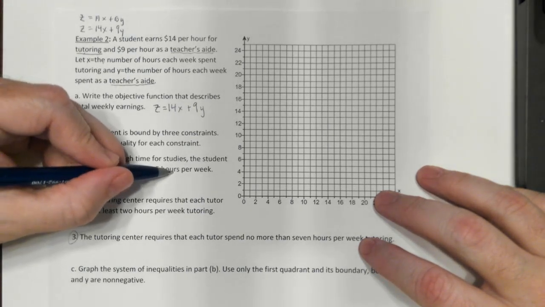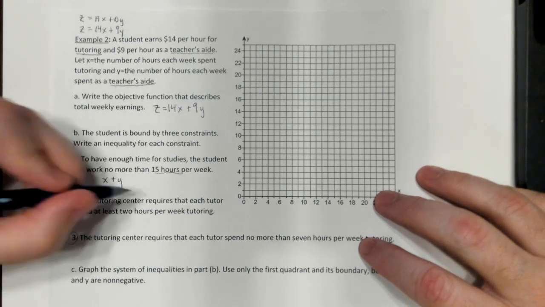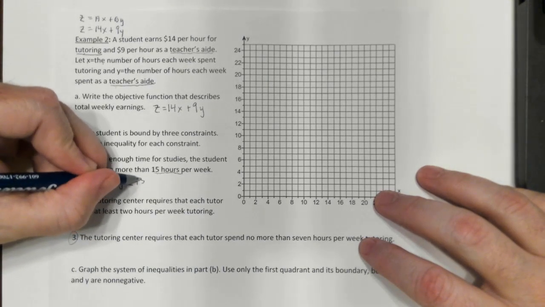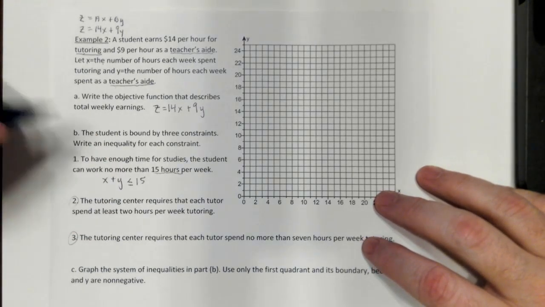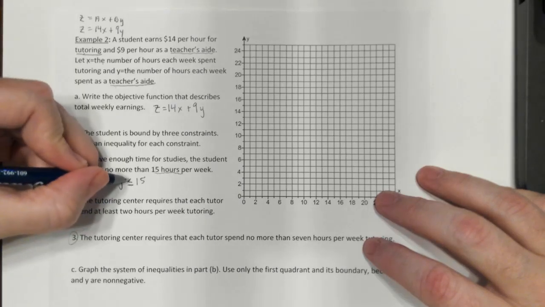The restriction is you have to work less than or equal to 15 hours a week. So you're going to see less than or equal to quite a bit.